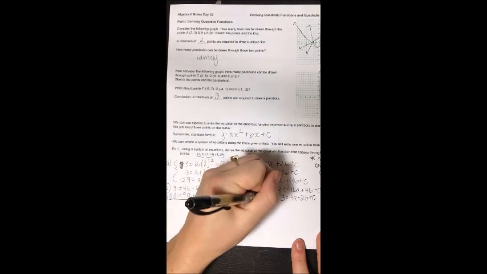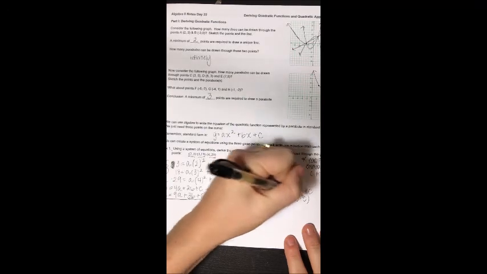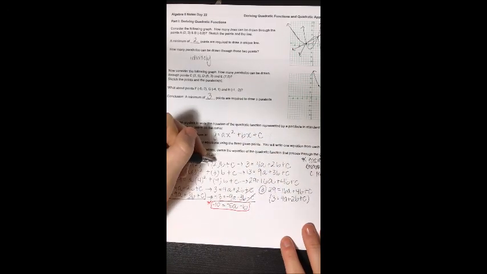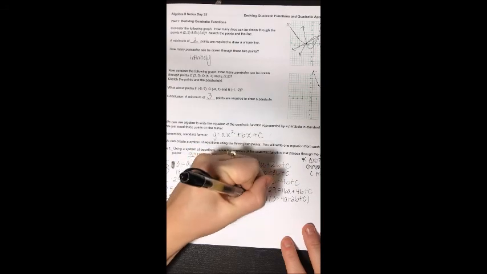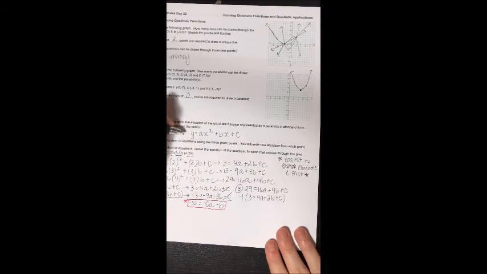My second rule is that I have to eliminate the same variable I chose to eliminate the first time around. Since I eliminated c the first time around, I need to eliminate c again. So in order to do that, one of them needs to be positive and one needs to be negative. So I'm going to multiply my bottom by -1.